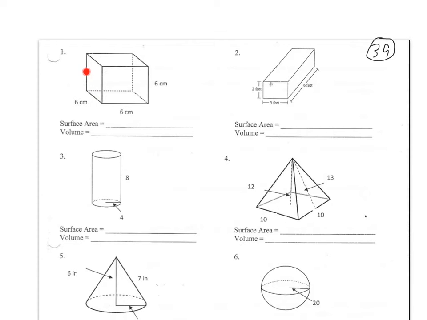And since I know all the sides are the same, I'm going to multiply the area of that face times 6. Or if you found the area of each side and then added them together, it would be the same thing that we did here in the video. So just depending on how you did that.